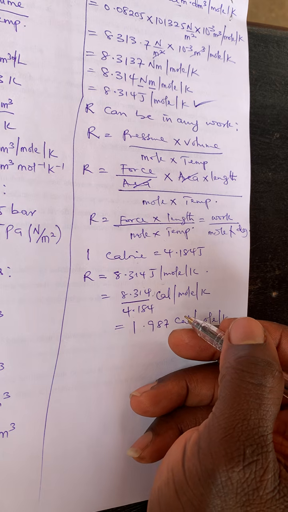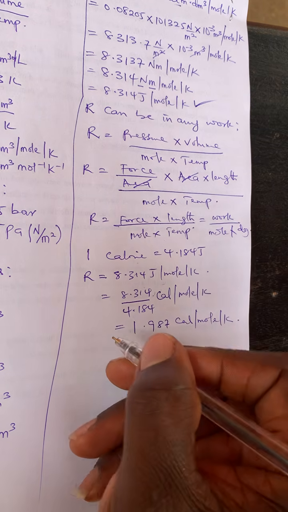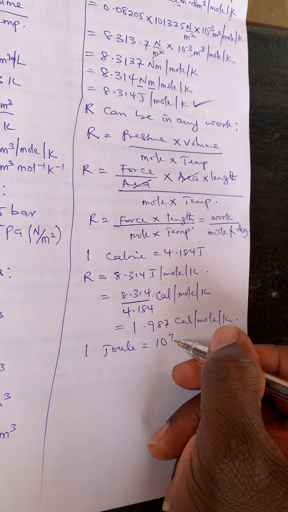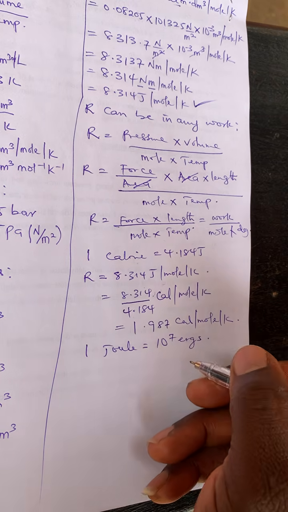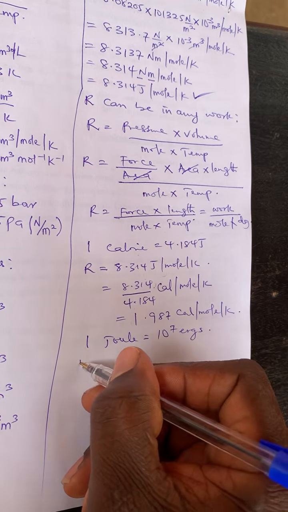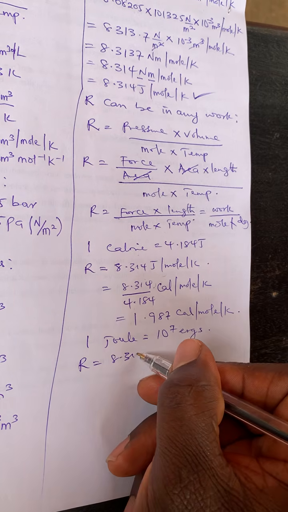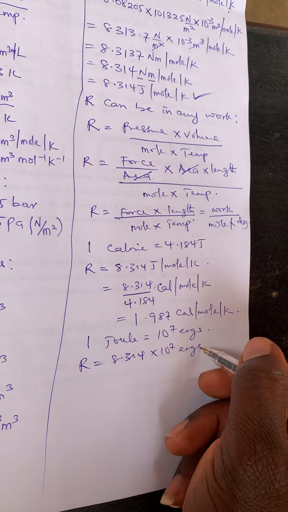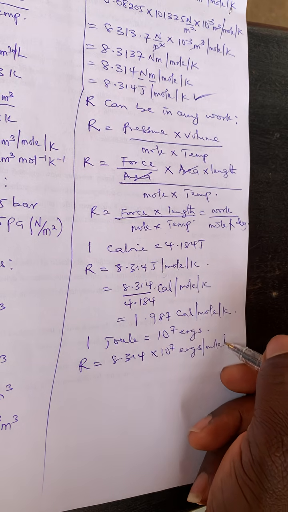We have mentioned calorie. We can use erg also. If you remember, 1 joule is equal to 10 raised power 7 erg. So R will be 8.314 times 10 raised power 7 erg per mole per K.